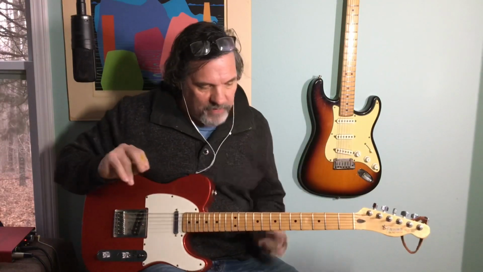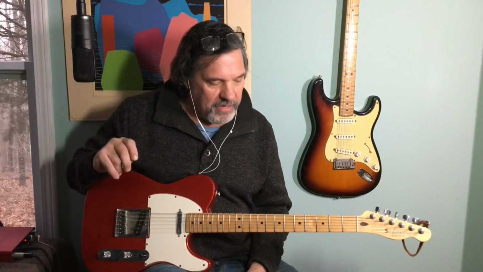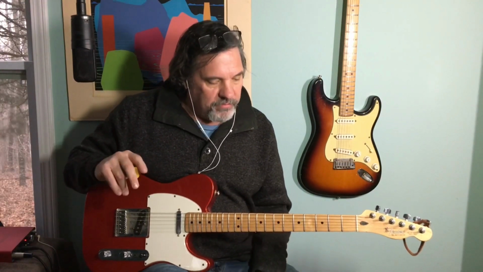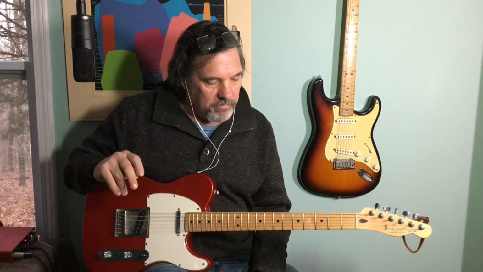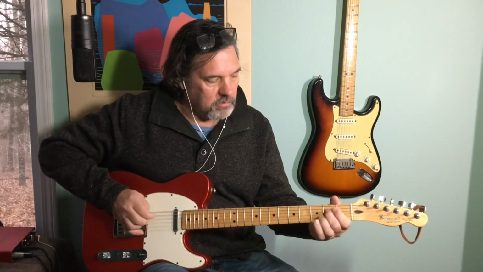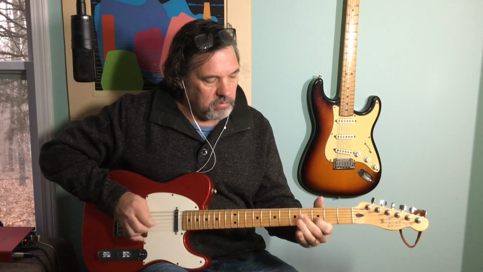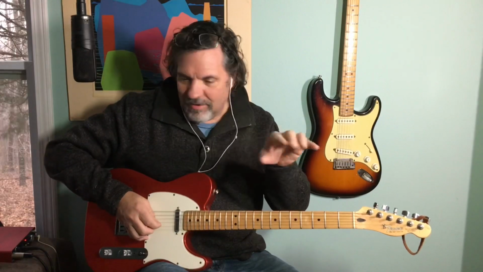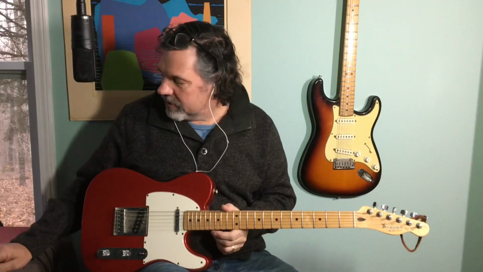Then, to have some fun, and I'll let this play out at the end, use your other stuff that you've already got going on, like your major pentatonic. But every once in a while, dance around with these triads mixed in there, something like this.